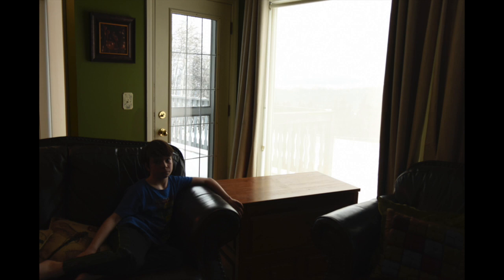Later in the evening, it became very cloudy, and so we did a few more portraits just to show how the changing light affected our portrait. So here's David sitting on the couch. You can see it's quite dark on his face. The blind is drawn, so that diffuses the light, as well as it was cloudy out, so that's further diffusing the light.